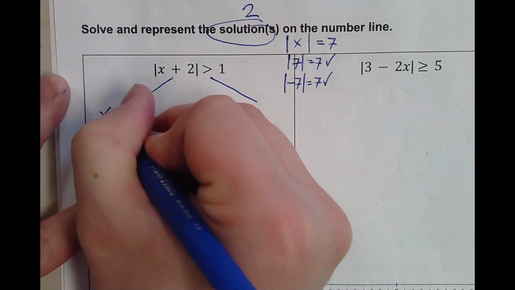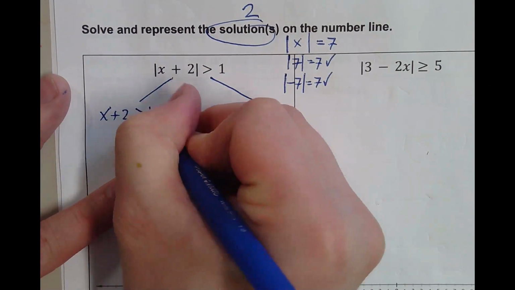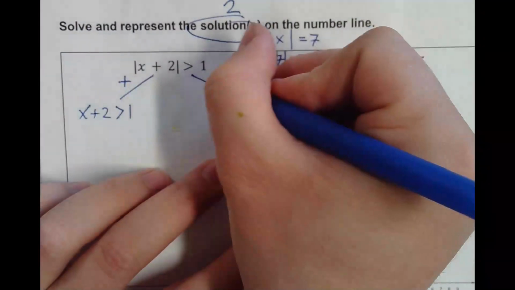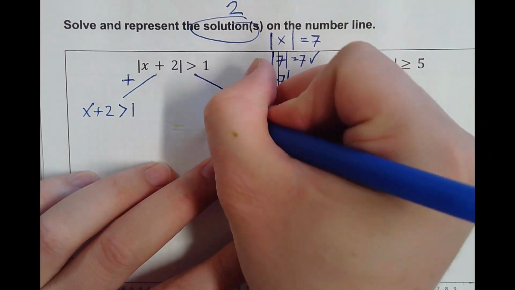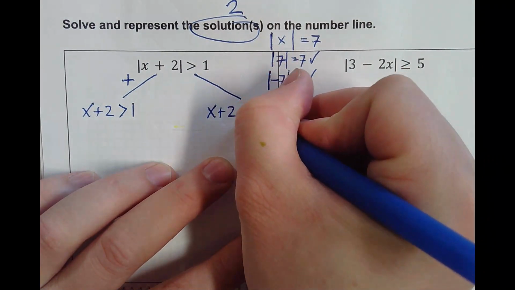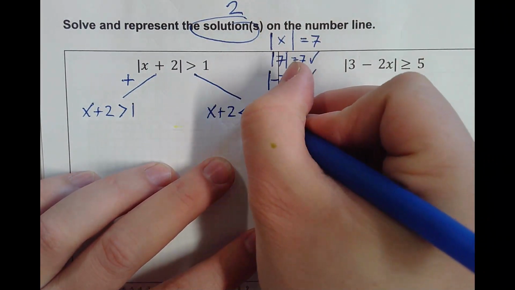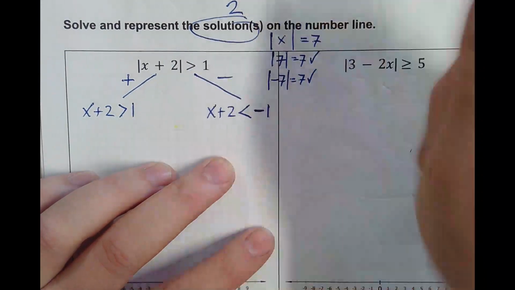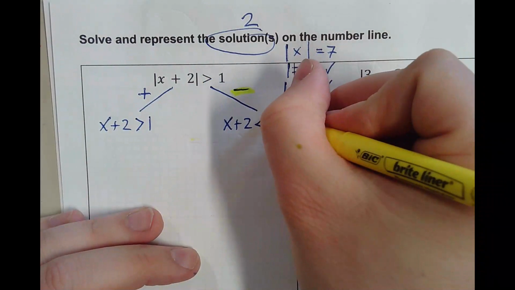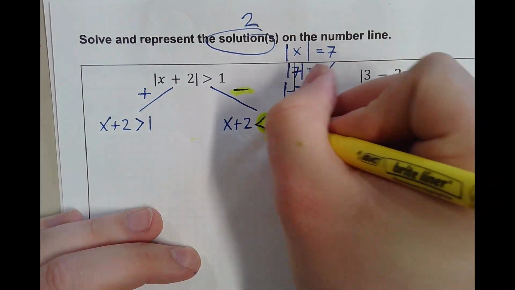All right, for our first example, we're going to get x plus 2 is greater than 1, the positive version of our answer, and x plus 2 is less than -1. Here's what we do. We take our inequality and we flip it.